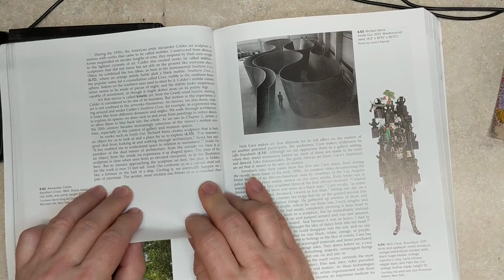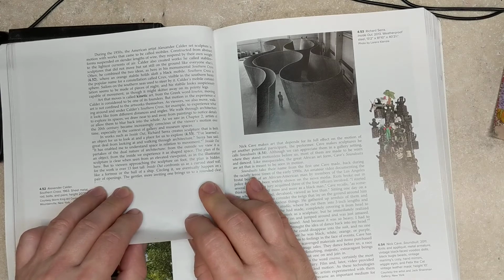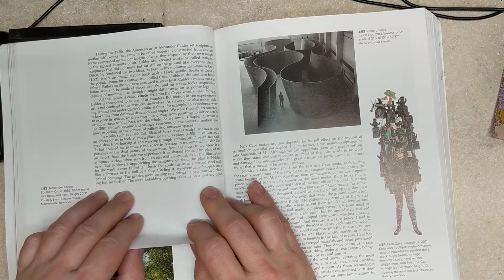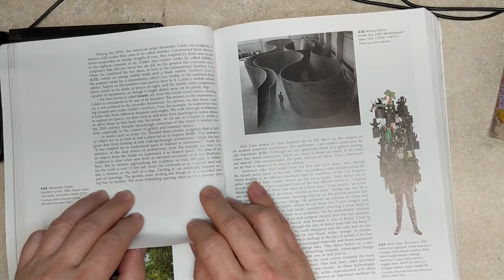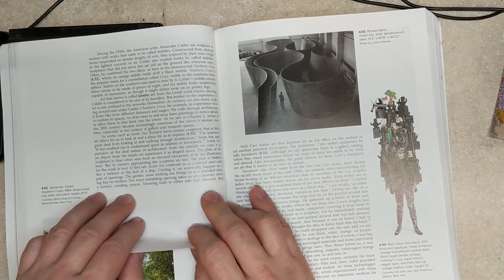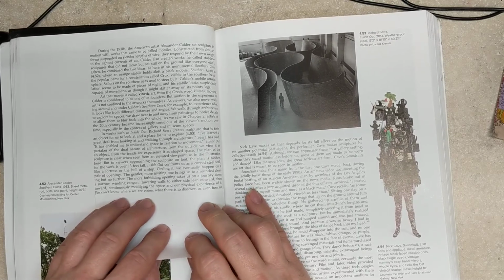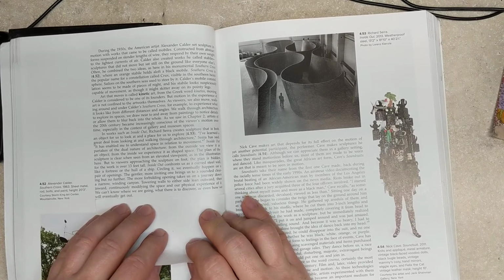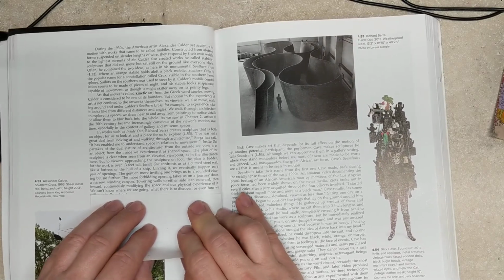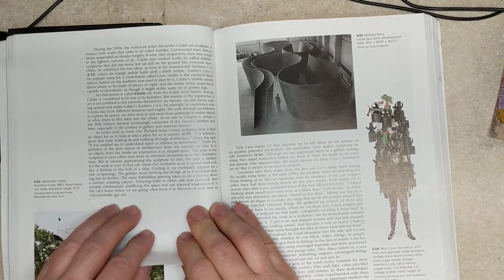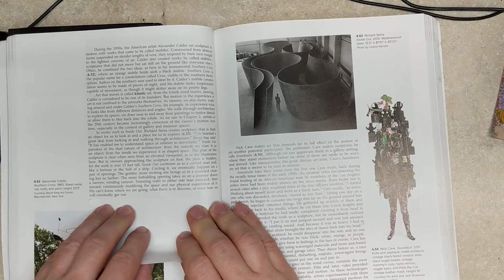Circling it, we eventually happen on a pair of openings. The gentler, more inviting one brings us to a rounded clearing, but no further. The more forbidding opening takes us on a journey down a narrow, winding canyon, towering walls to either side lean outward, then inward, continuously modifying the space and our physical experience of it. We can't know where we are going, what there is to discover, or even how we'll eventually get out.